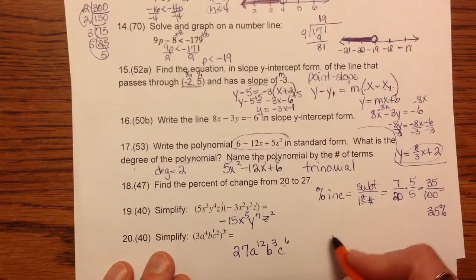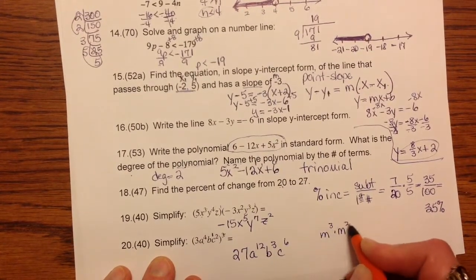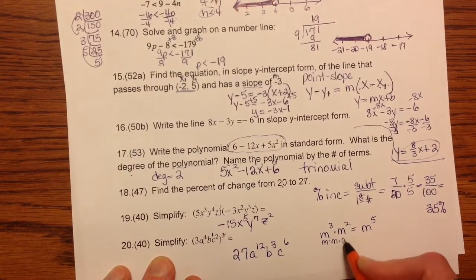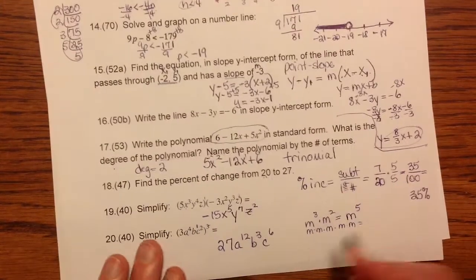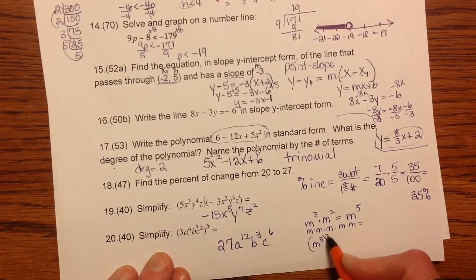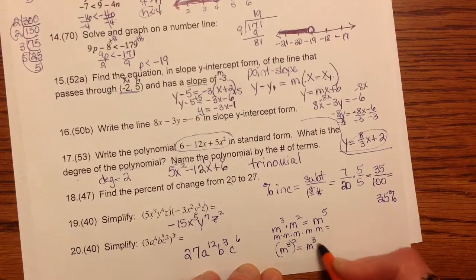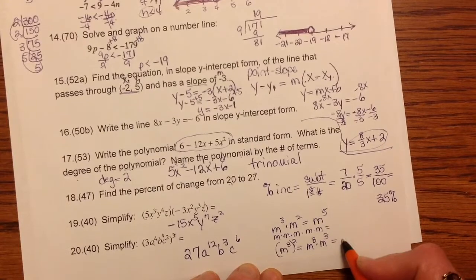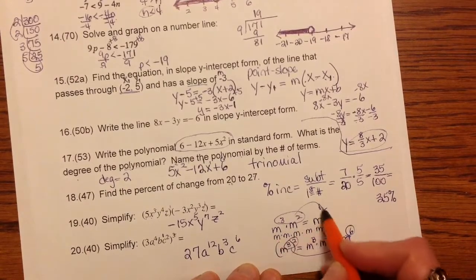Because here's the deal. I'll use different letters. If you have m to the 3 times m to the 2, that's m to the 5th. You're multiplying 3 m's times 2 m's, and you have 5 m's. Now, if you have m to the 3 to the 2, as we talked about, squaring something or raising the power, that means m to the 3rd times m to the 3rd. When you're squaring it, you need to multiply 2 together. Well, again, that's m to the 3 plus 3, which is 6. So, see, the shortcut on that one is to multiply the exponents, and the shortcut on this one is to add them.